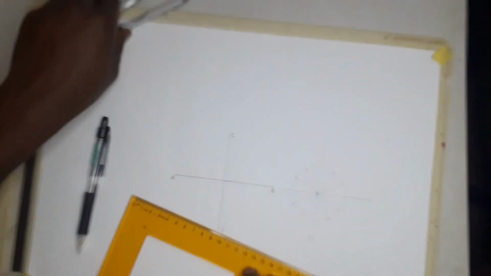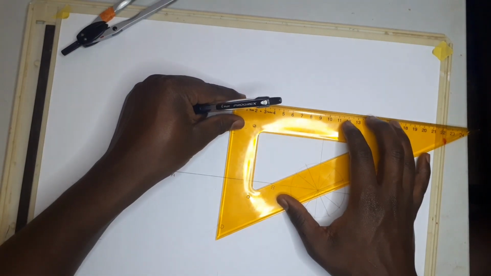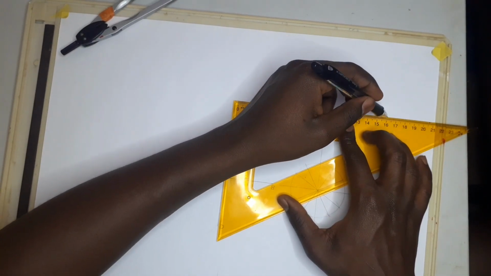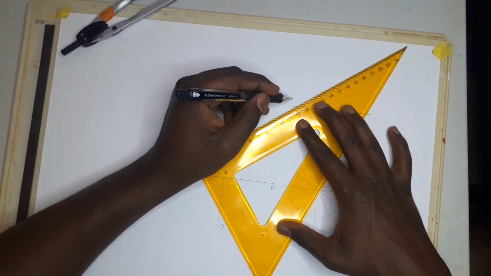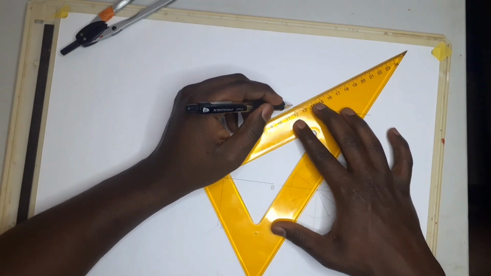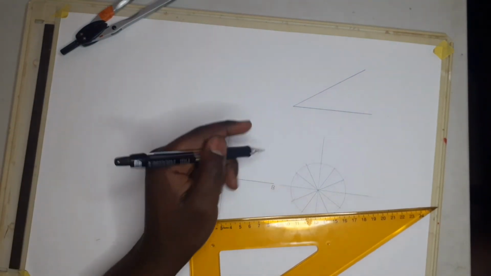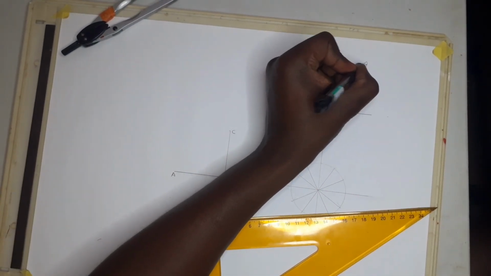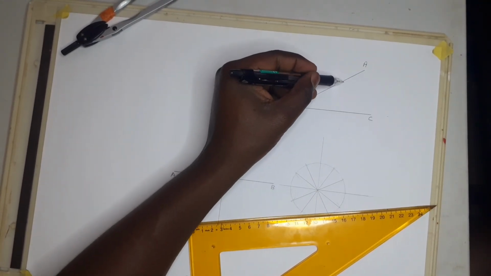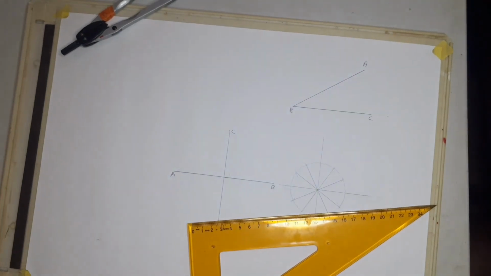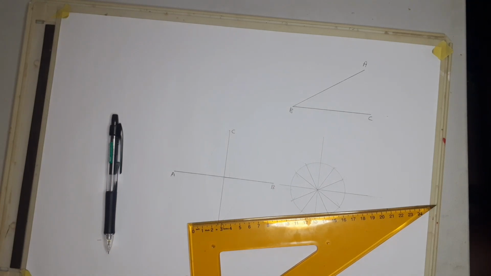Okay, I'm gonna show you how to bisect. Let's say we have an angular like this. I can just call it this point A, B, C. We want to divide where we don't know the center of this angular part. So to divide that, this is what we do.